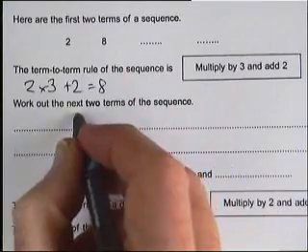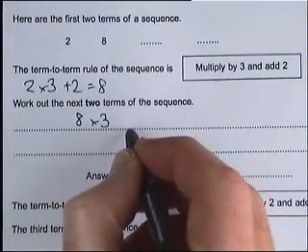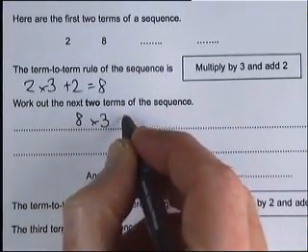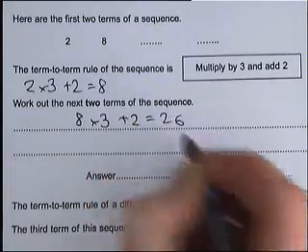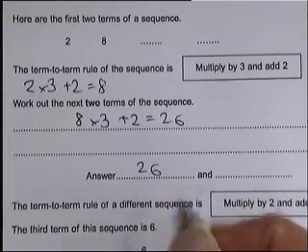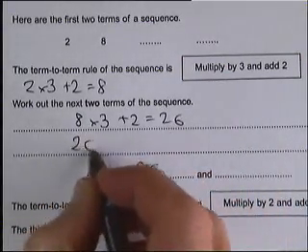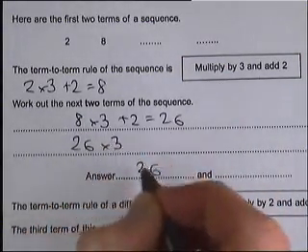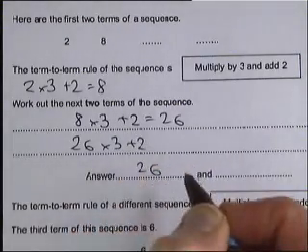So we're going to start with the 8, times it by 3, 8 threes are 24, and add on 2, we get 26. So that's going to be the first missing number. To get the next one, we've got to start with that 26. We've got to do 26 times by 3 and add on 2.